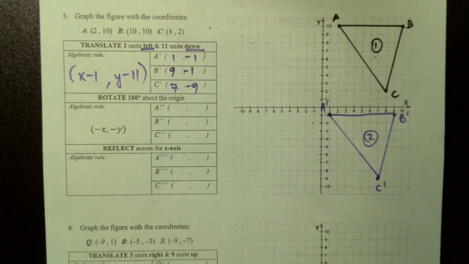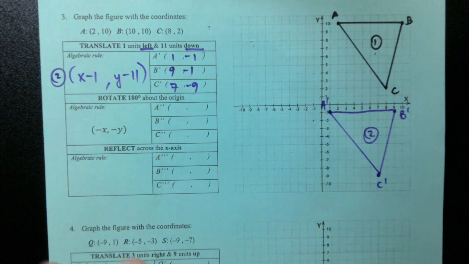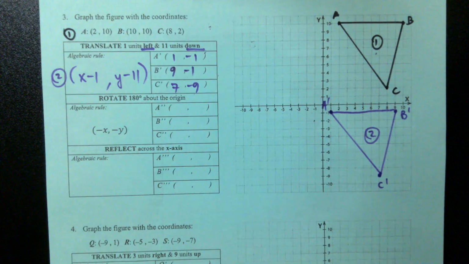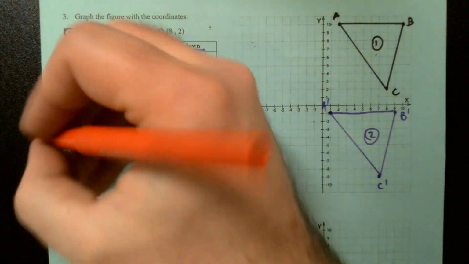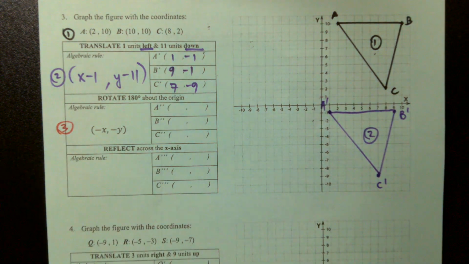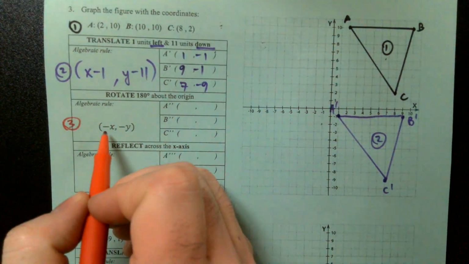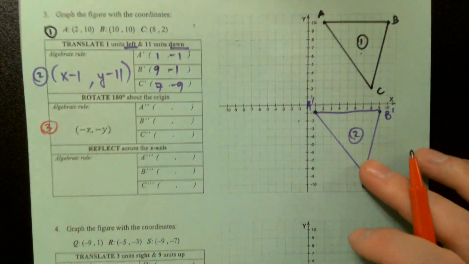Next thing I need to do. Okay, this is for triangle number 2. I'm going to label them off to the side so I know which one is which, of course. Transformation number 3 tells me I need to rotate. Now, we don't have to memorize or know our rotation rules. Here it is listed for you, (-x, -y).